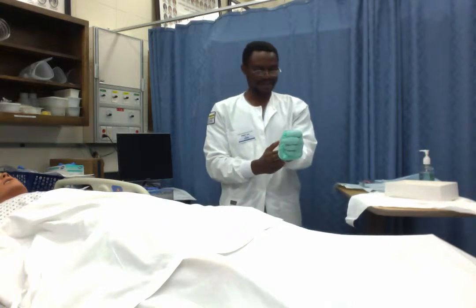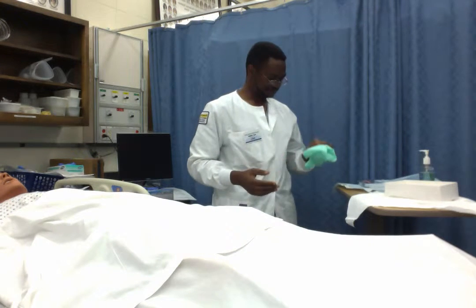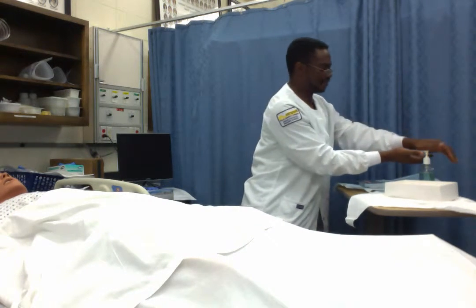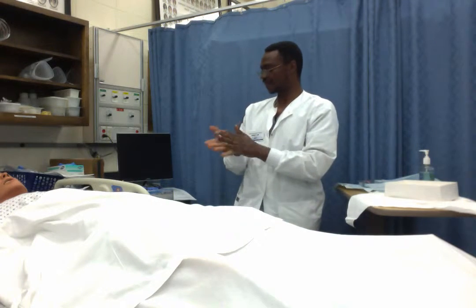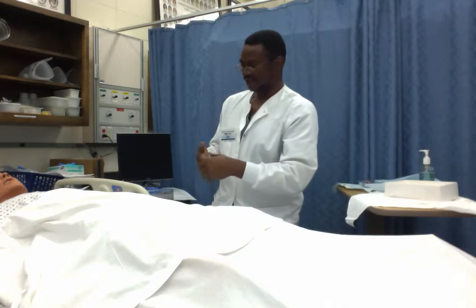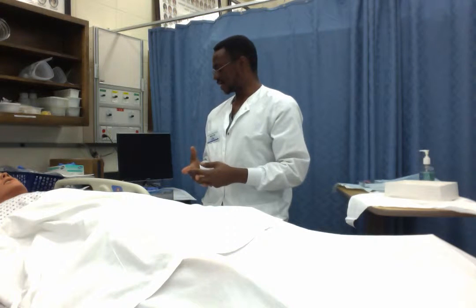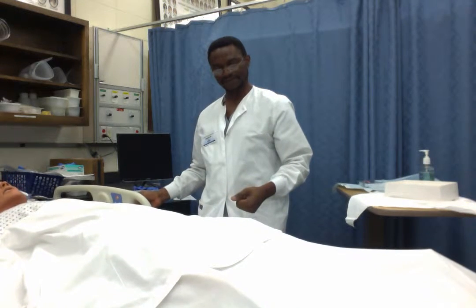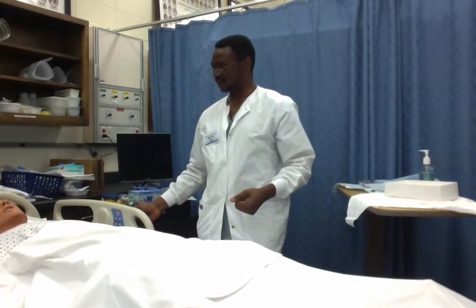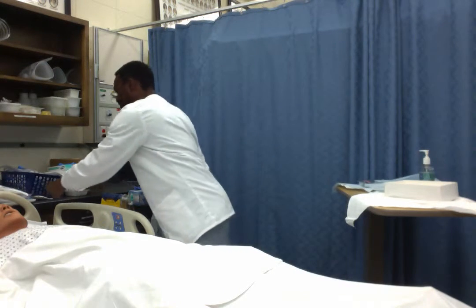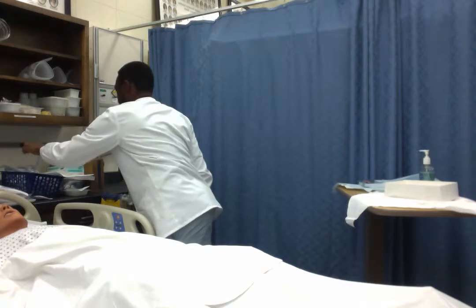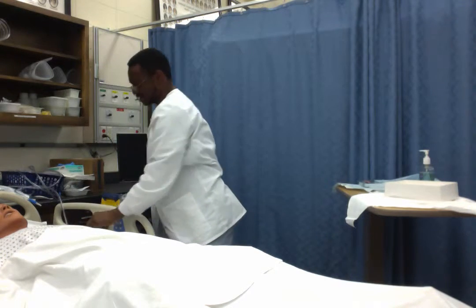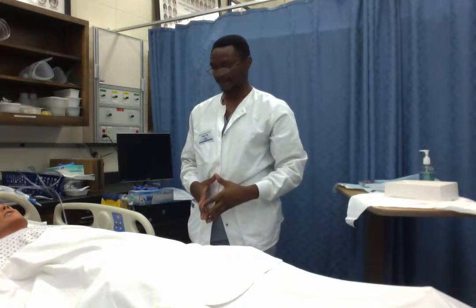I can now take off my gloves and dispose of them. I will assess the client for pain after the procedure, and then I will make sure I put the bed to the lowest position and place the call light beside the patient. I'll tell him to use the call light to reach me if there is anything he wants from me.